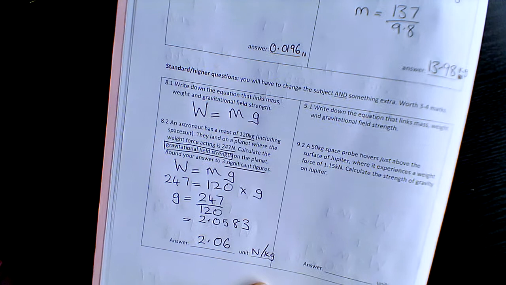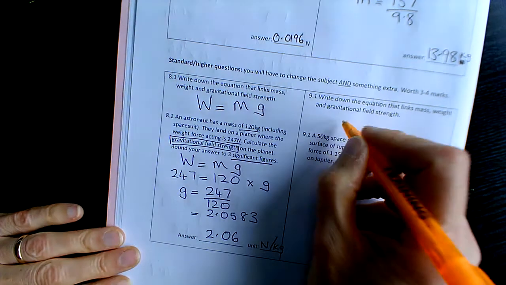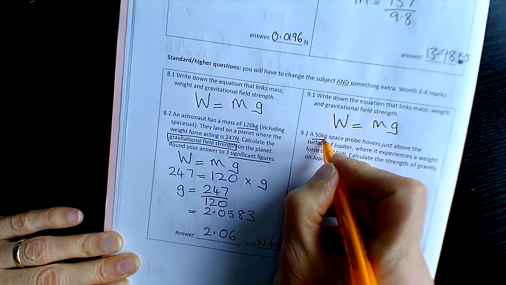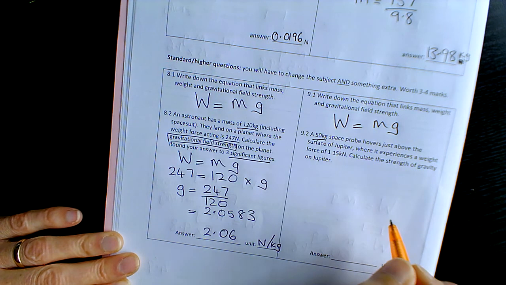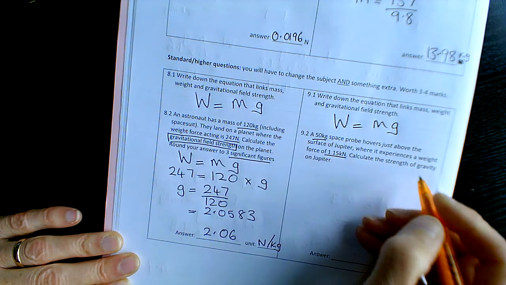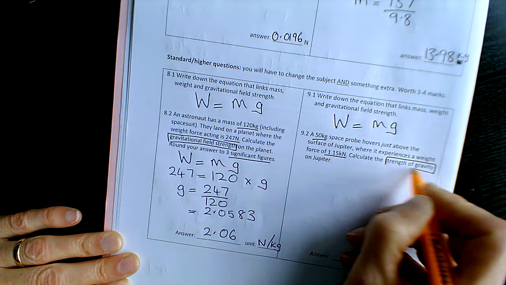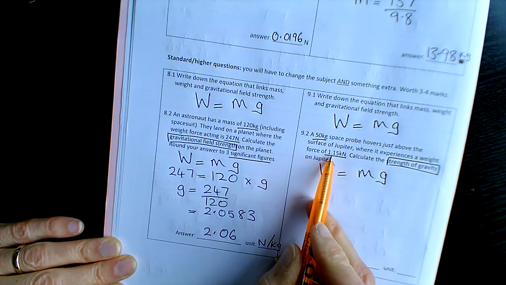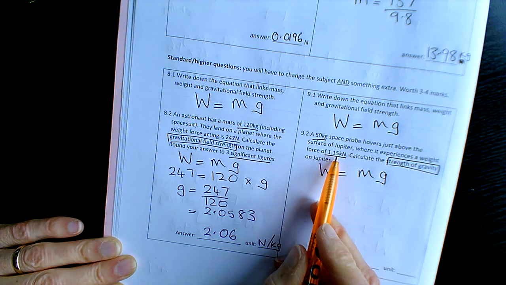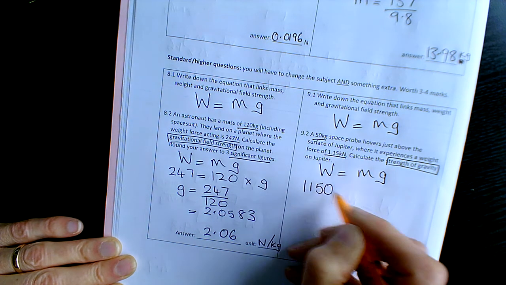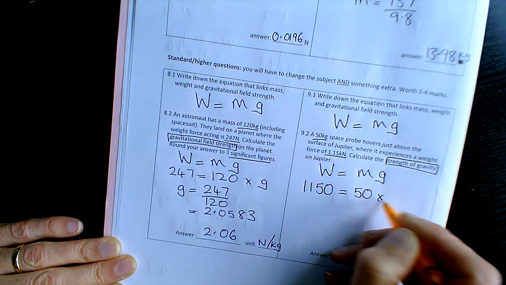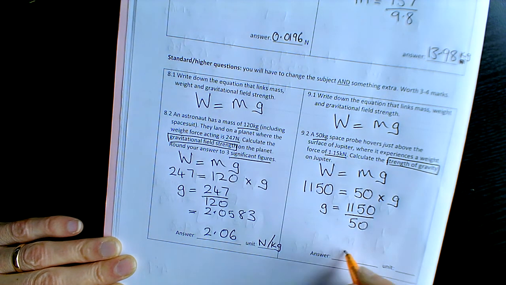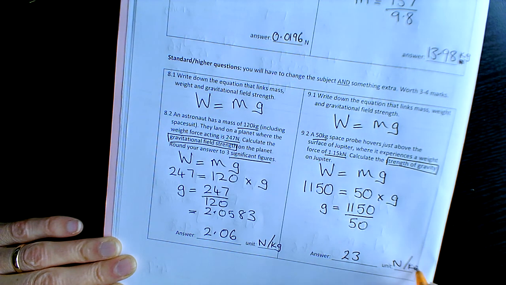Question 9. Write your equation down and study the question. So you're given the mass of the space probe. It's just hovering above the surface of Jupiter, and it gives you the weight force. Again, you've got to find gravitational field strength. You're given the weight, but it's in kilonewtons, so you've got to convert that to newtons by multiplying by 1,000. So 1150 equals 50 kilograms times gravitational field strength. So it's 1150 divided by 50, and that gives you 23 newtons per kilogram.